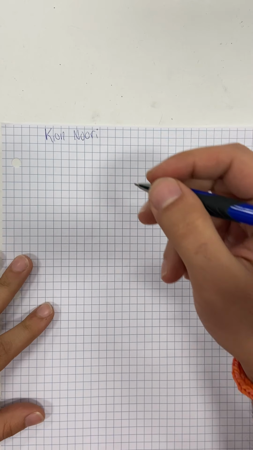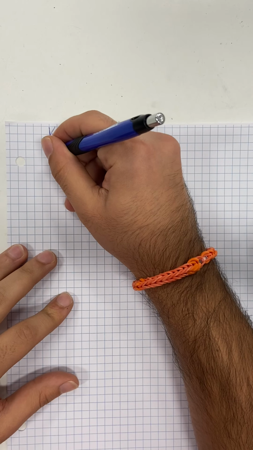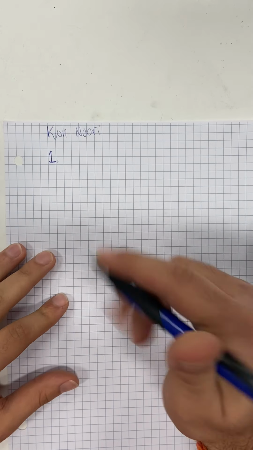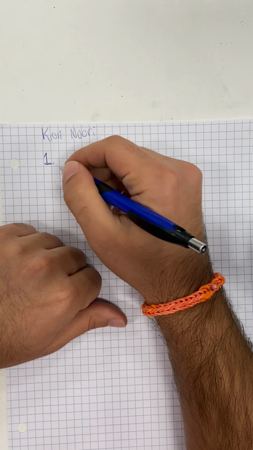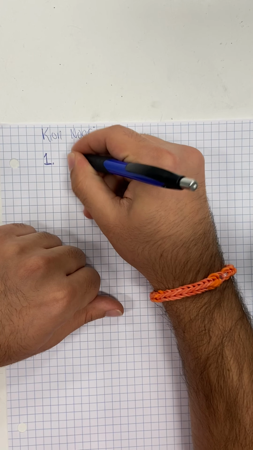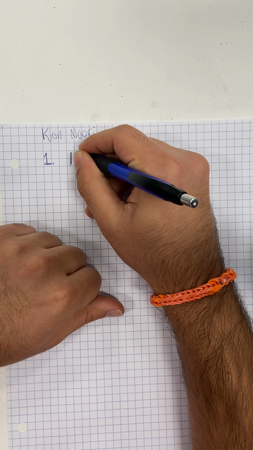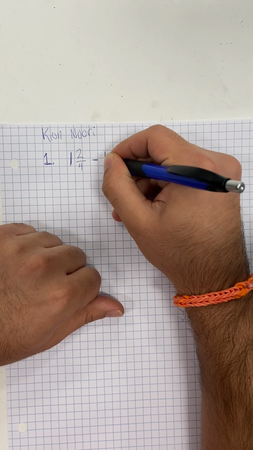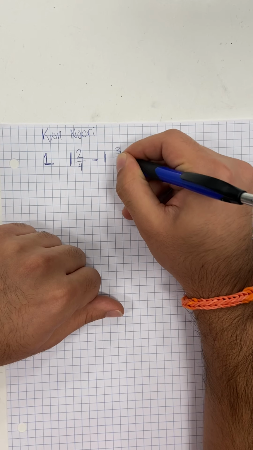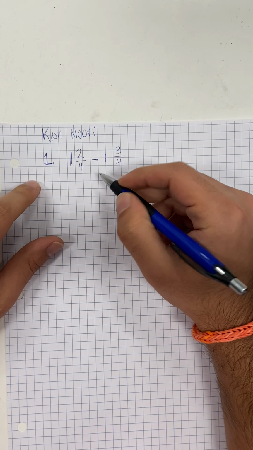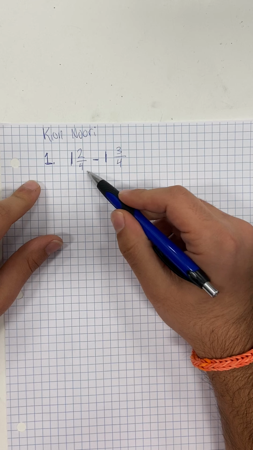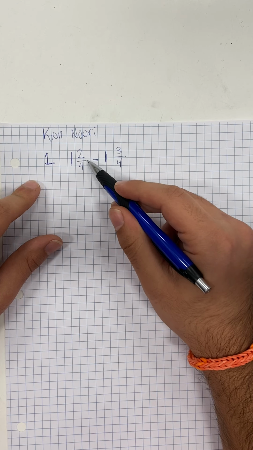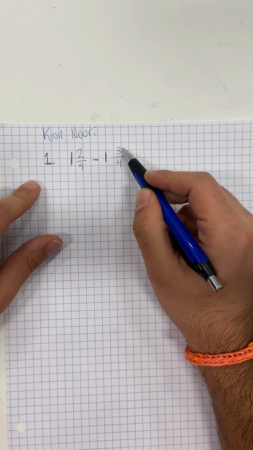So here's the first idea that I want to talk about. Number one. Let's say we have the mixed number 1 and 2/4 minus 1 and 3/4. So we have a problem here. We cannot subtract 2 minus 3 because 3 is bigger than 2. I can't subtract 2 minus 3.